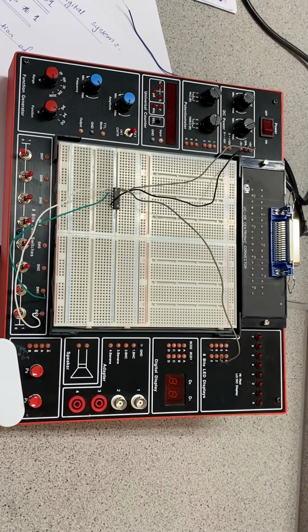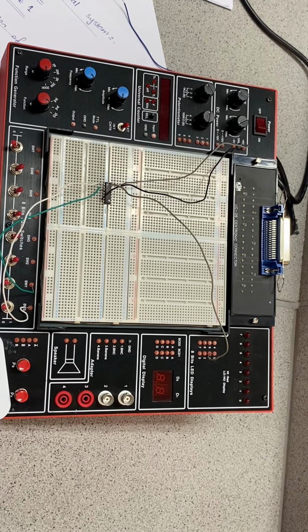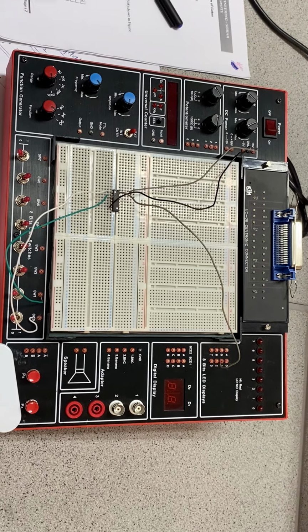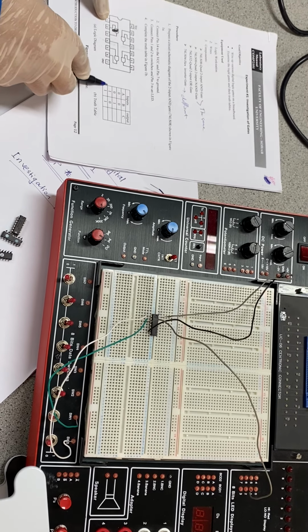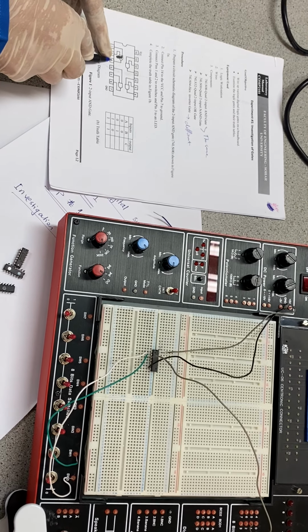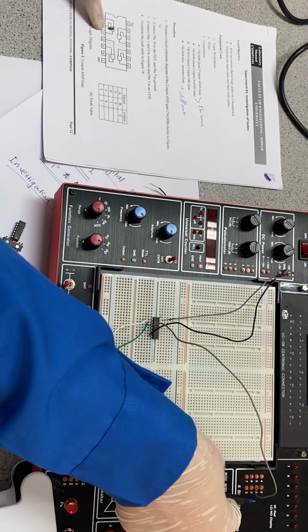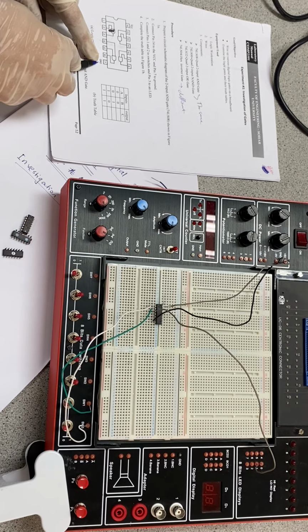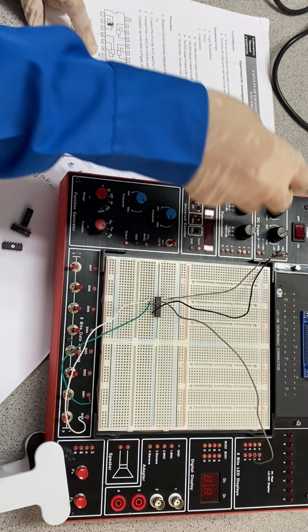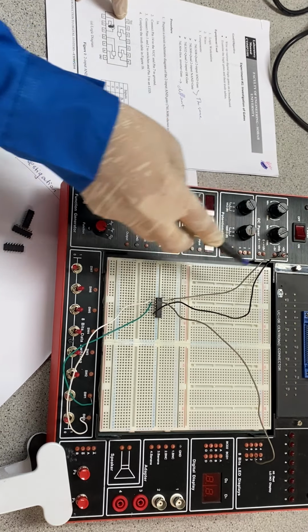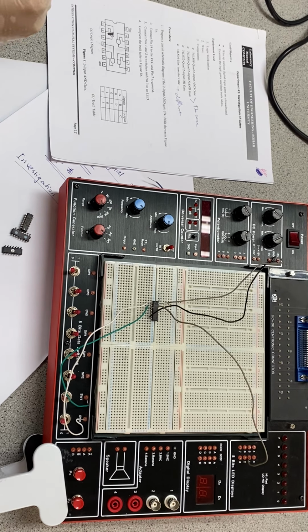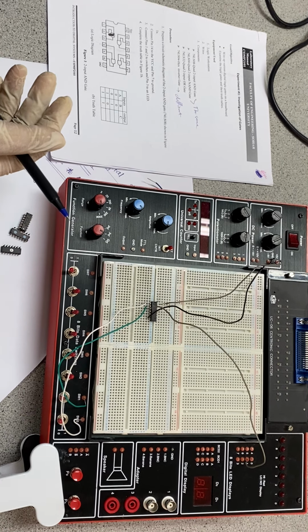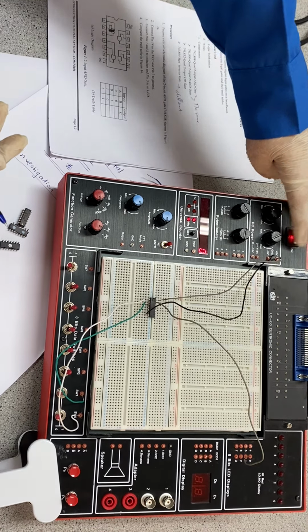Okay, so now the circuit will be connected. Let's check here: pin number 1 and 2 for the inputs, which are A and B, and pin number 3 for the output. Then I connect pin number 7 to the ground, and VCC to pin number 14. So I'm now finishing the connecting. Now let's check our IC, okay, so switching on.